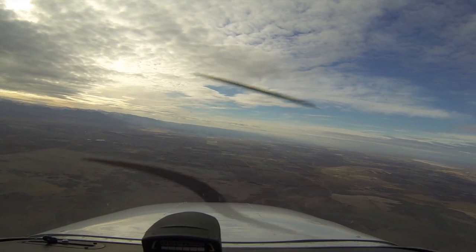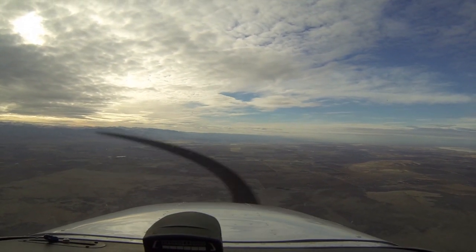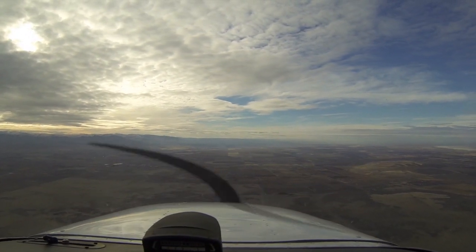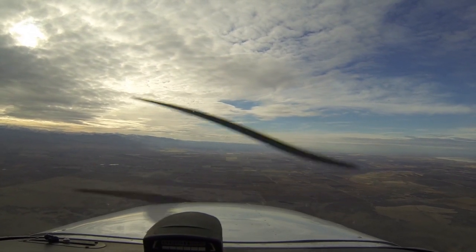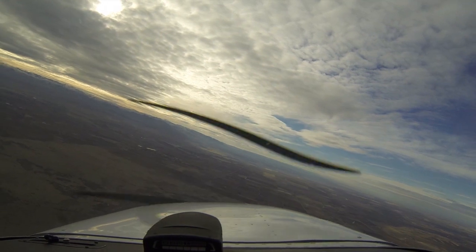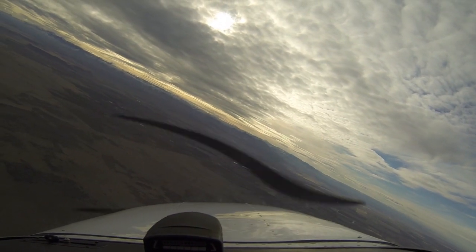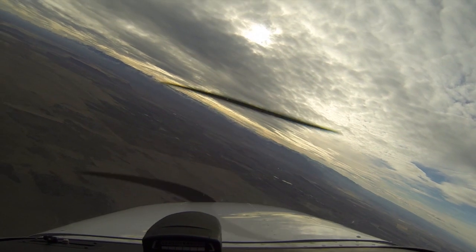Okay, now what I want you to do is a 360-degree turn to the left, using a 30-degree bank angle. 30-degree bank to the left, 360-degree turn, heading 250. A little bit too much left rudder. There we go.